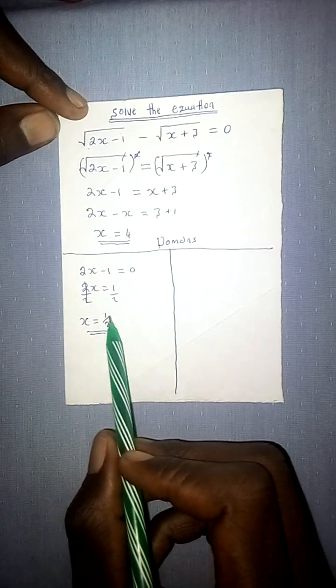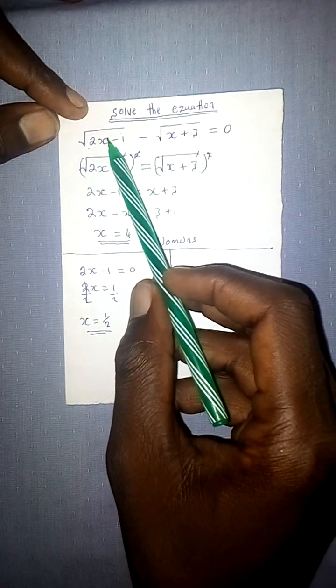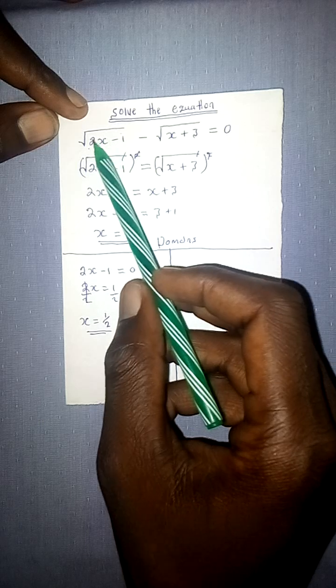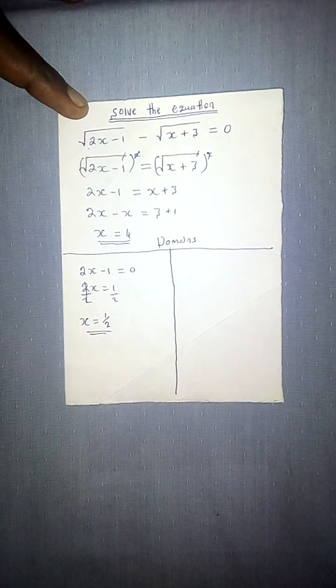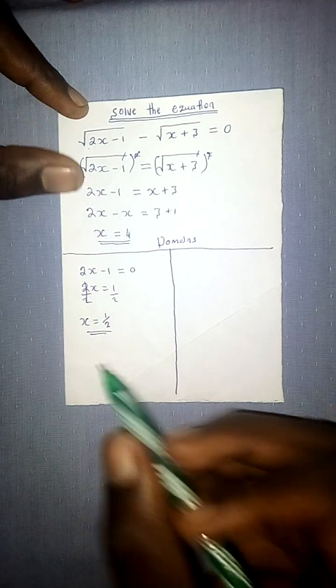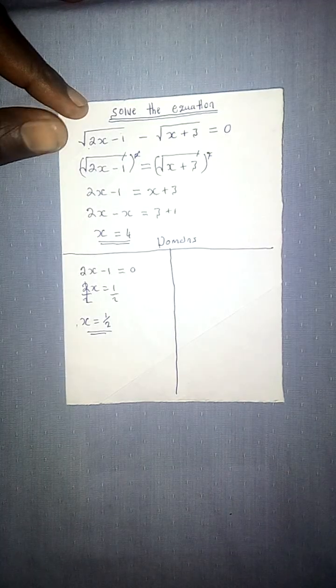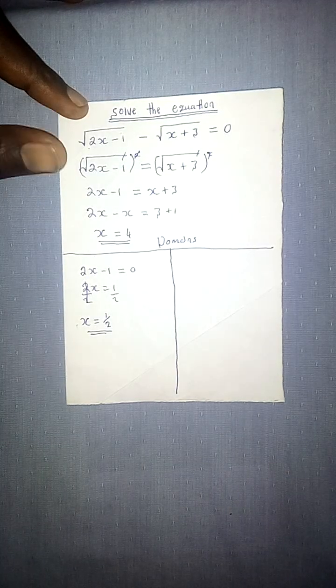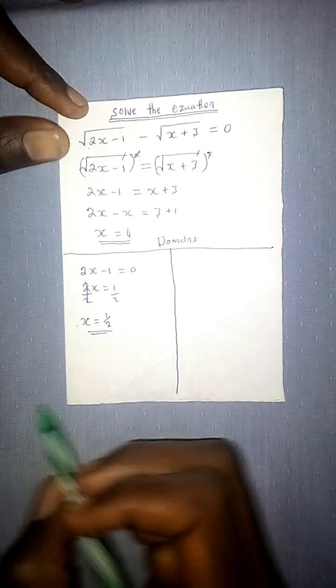When we get 1 over 2 and plug it here, this side will give us 1, 1 minus 1 is 0, and the square root of 0 is 0. So in this case, it is valid. It will not give us a math error. A math error will only appear when we have a negative inside the square root.